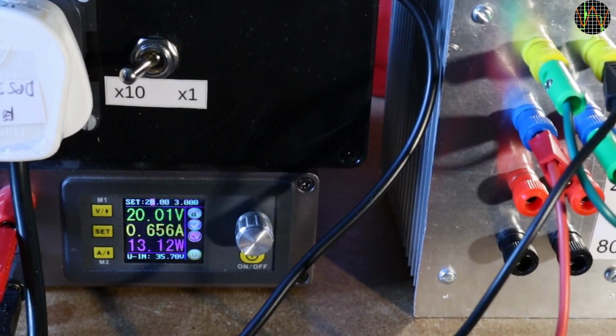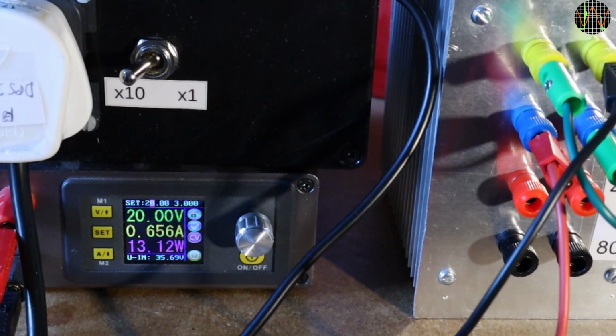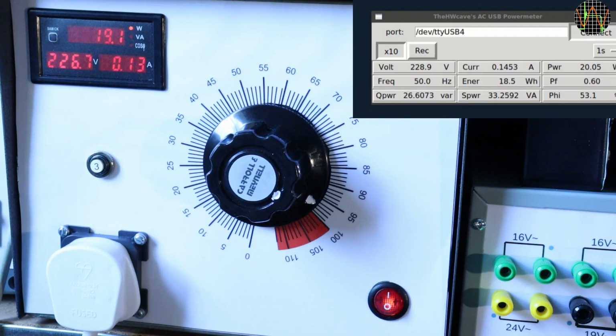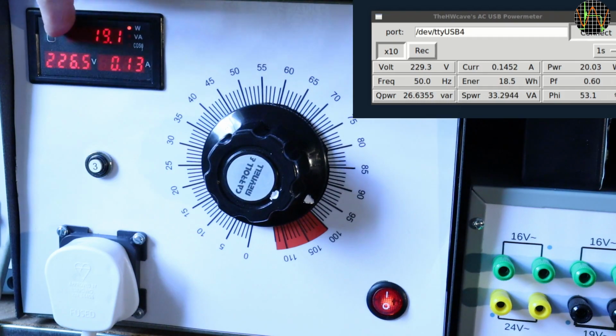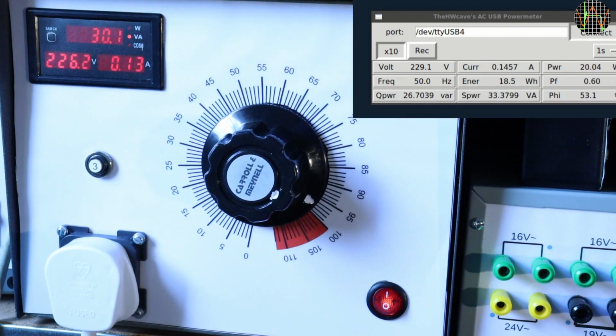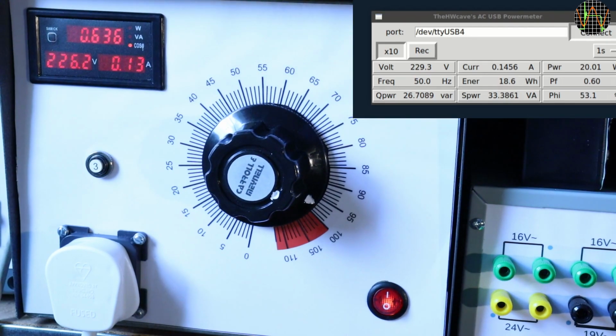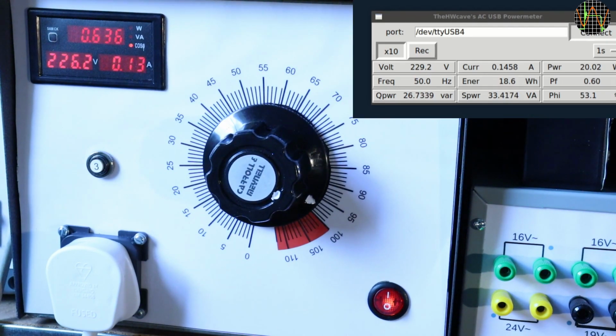Cranking up the power supply voltage increases the DC load to around 13 watts, resulting in 19.1 watts active power on the Variac compared to 20.5 watts on the PZEM-004T. Apparent power has risen to almost 30 volt ampere versus 33.3 volt ampere on the PZEM-004T. And the power factor reads 0.636 versus 0.6.